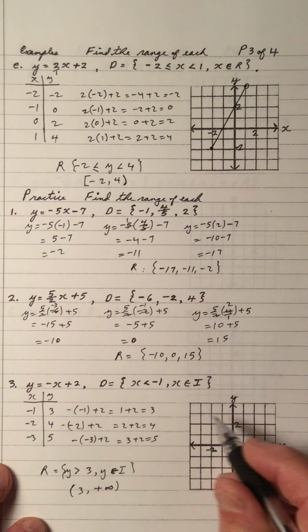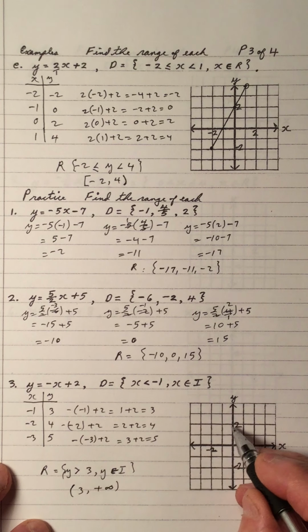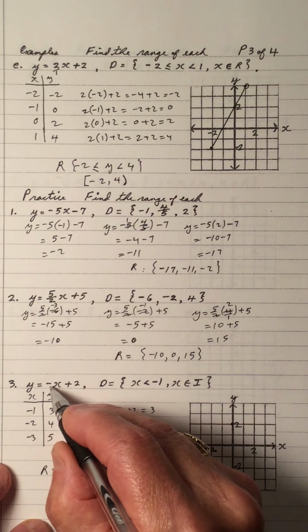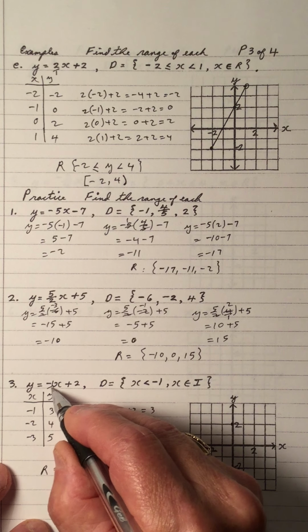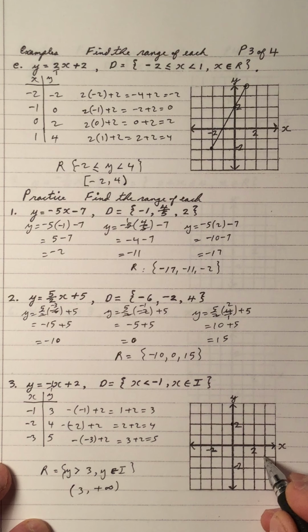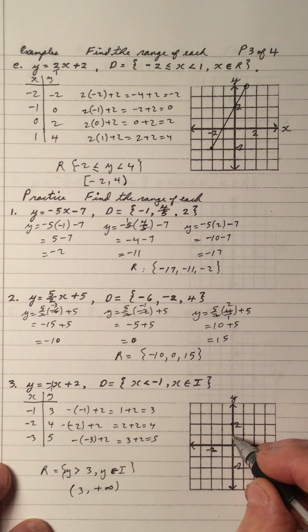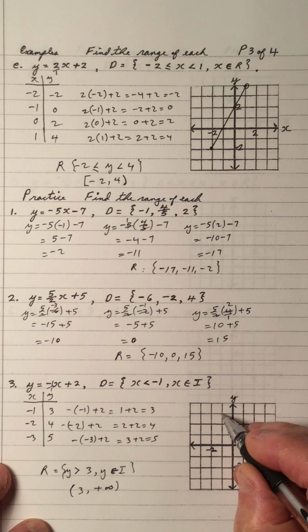And if we did the graph, we get a 2. The y-intercept is 2, which is here. The slope is negative 1, negative 1 over 1, so you go down 1, right 1, down 1, right 1, down 1, right 1. And instead of going down 1, right 1, you can also go up and to the left. You can go up 1, left 1.